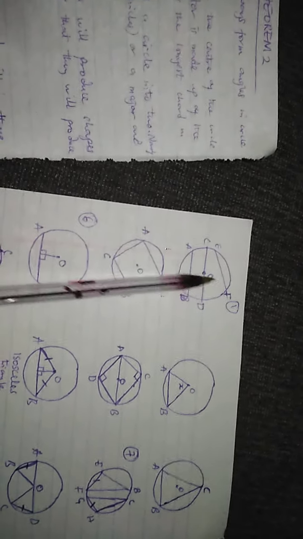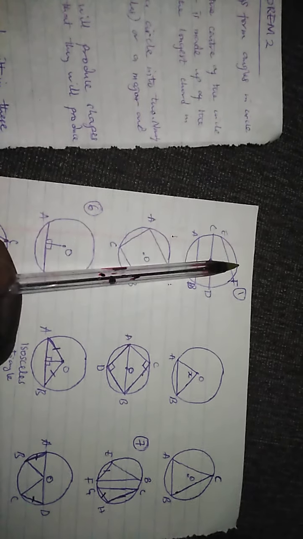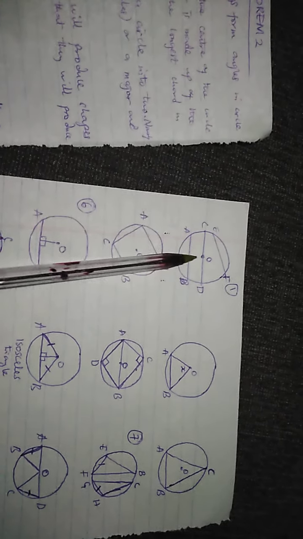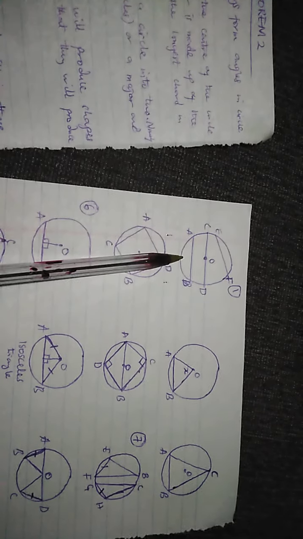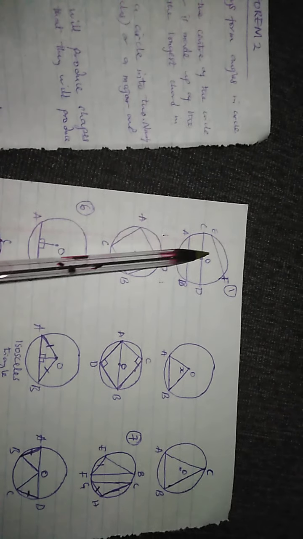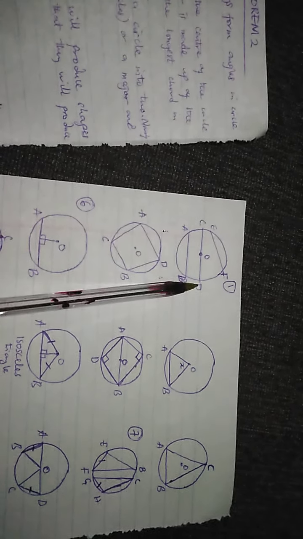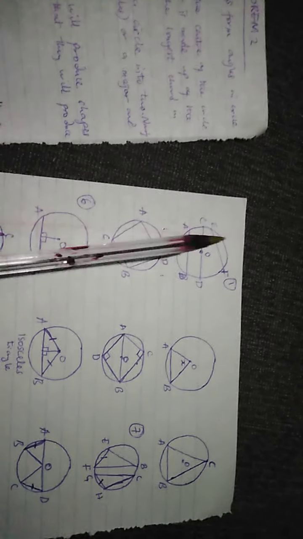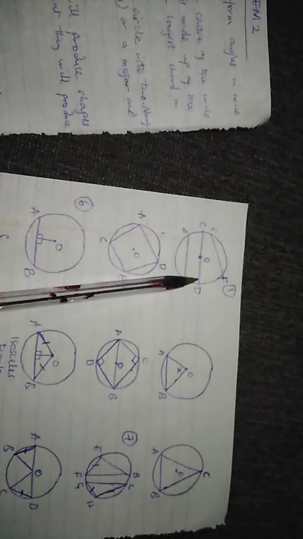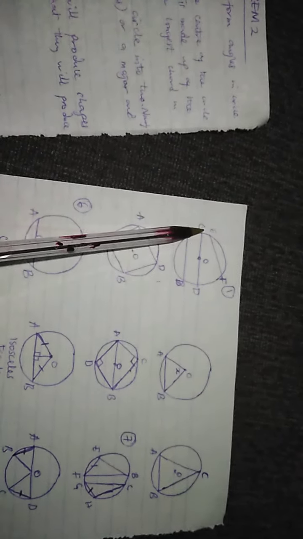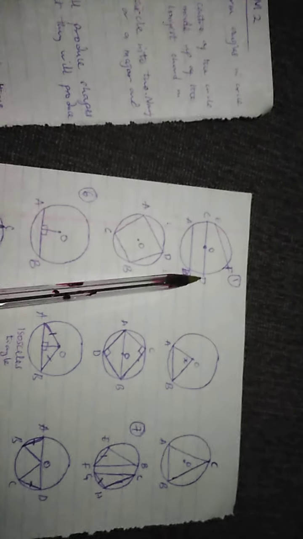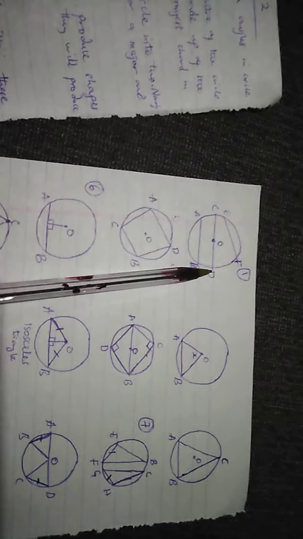All these parts will be called segments. A chord divides a circle into segments, either major and minor, or two equal segments, which are semicircles, if the chord passes through the center. So over here, the chord that passes through the center is CD, and it is called the diameter.